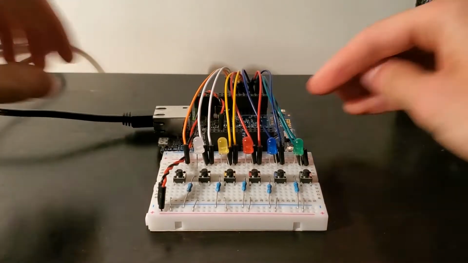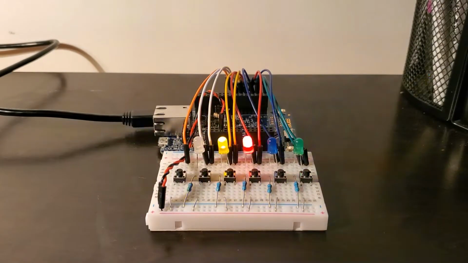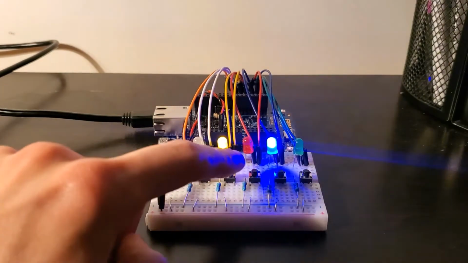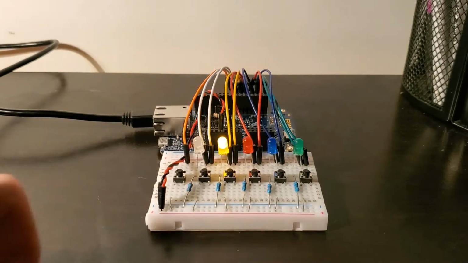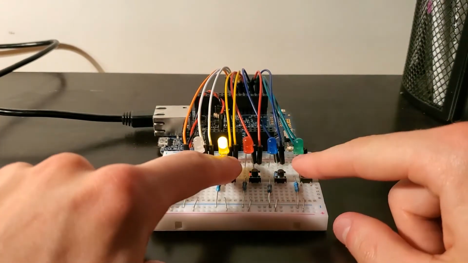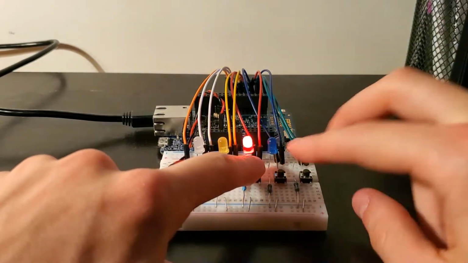To use this, you first plug it in and it will display a welcome animation. Once this animation ends, you can select two modes. One of the modes is called freestyle mode. In freestyle mode, you can press any LEDs you want for however long you want, and it'll display that output.